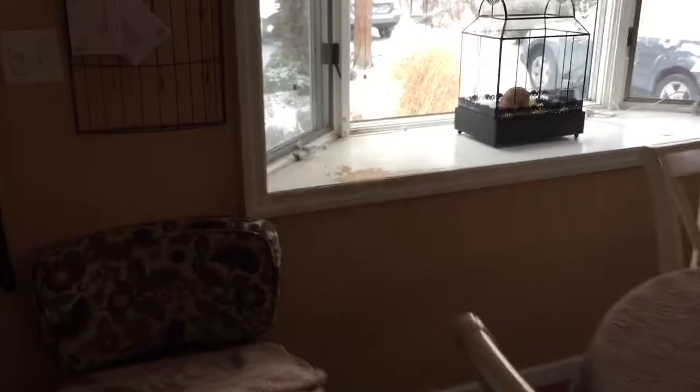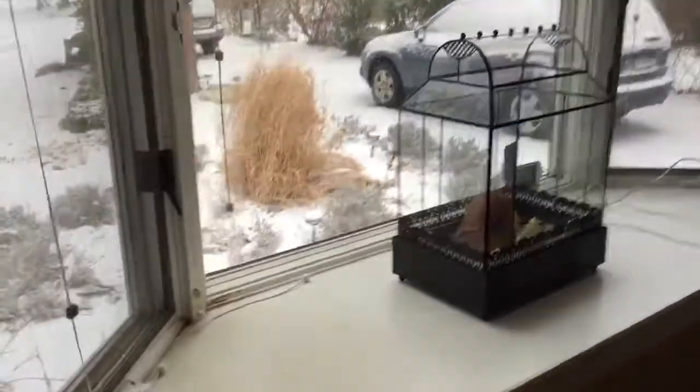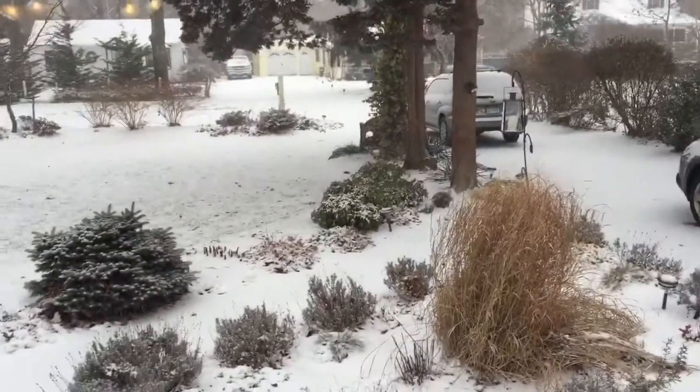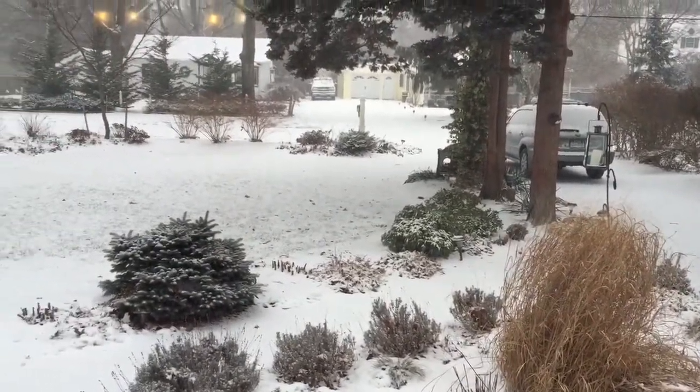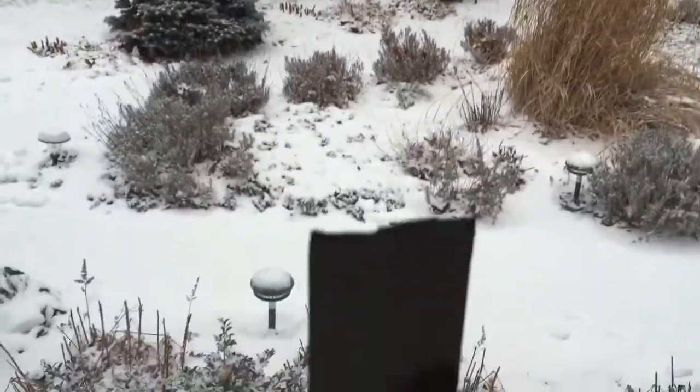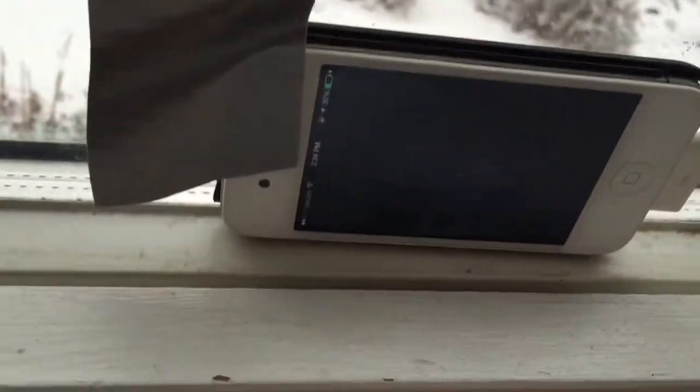Well, let's see how this time-lapse thing is going to work here. There we get to see real-time snow out there. Not quite blizzard conditions yet, but now we come down, we've got the old iPhone here.